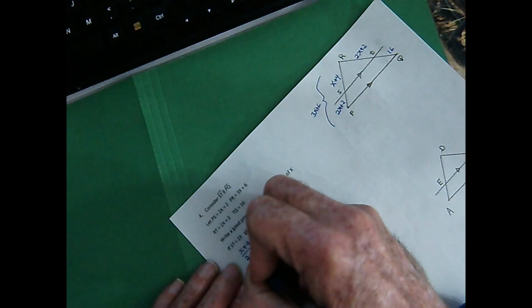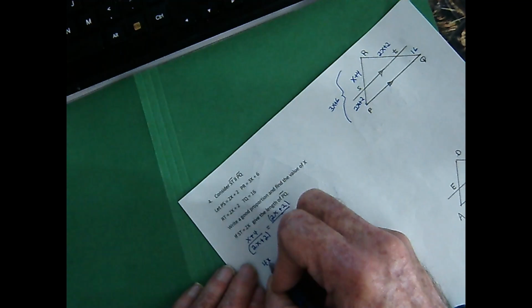You can switch the means on that proportion, wouldn't change it much, huh? This length is to that one as that part is to that one. Let's see what happens when we go this direction. What's the product of the means? 2x plus 2 times 2x plus 2, 4x squared plus 2x, 4x there and 4x there plus 8x, plus, and 2 times 2, just 4.